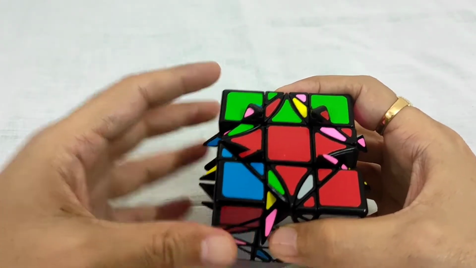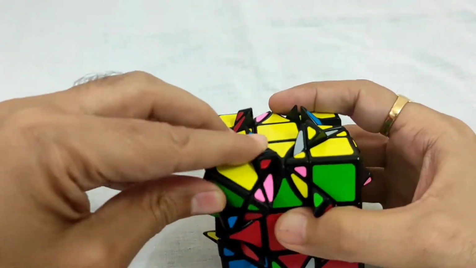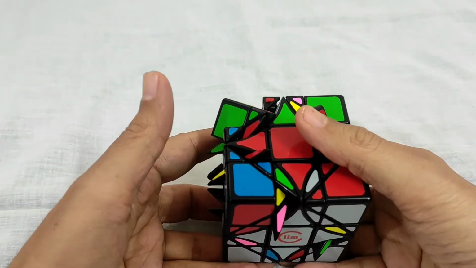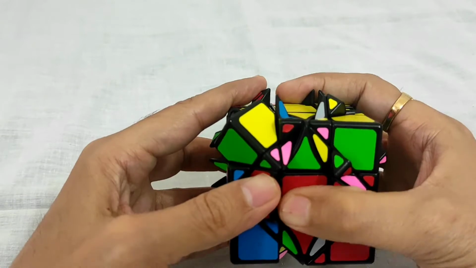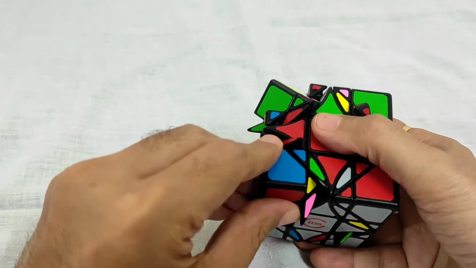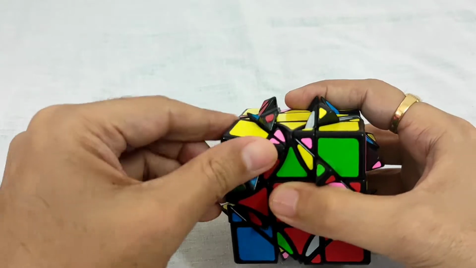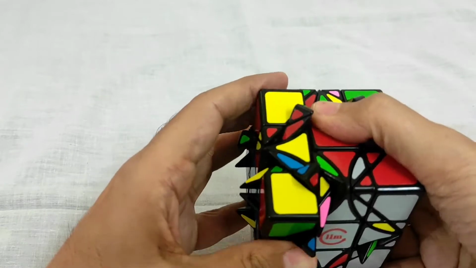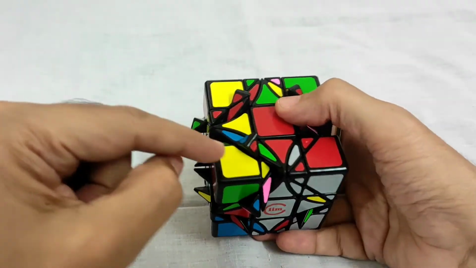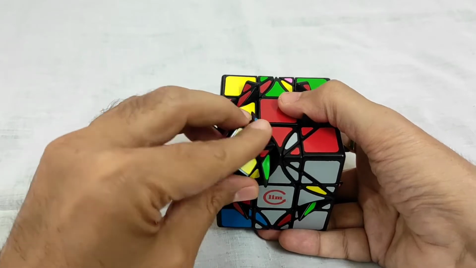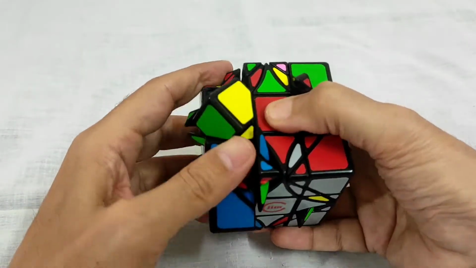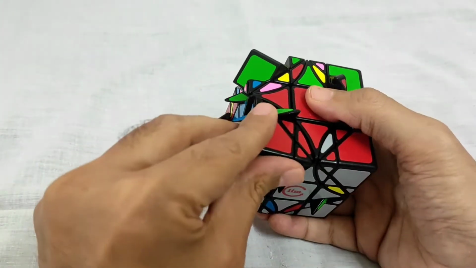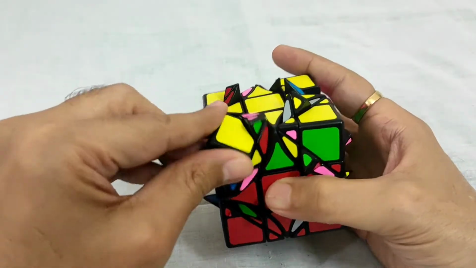So what we will do is we will first place this piece into this position, and we'll put it into this position and bring this down like this, and place this piece into this position and bring this back so that it is into its correct position, and place it into its original position. So this is placed.